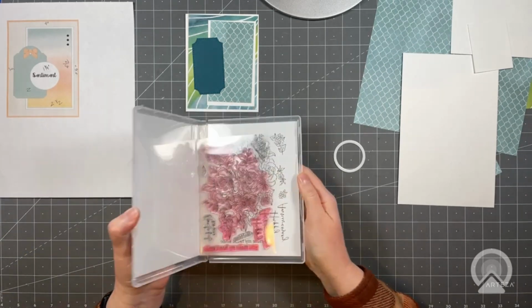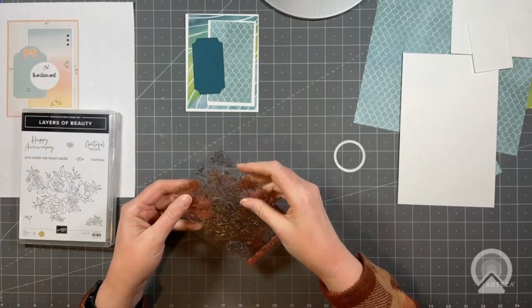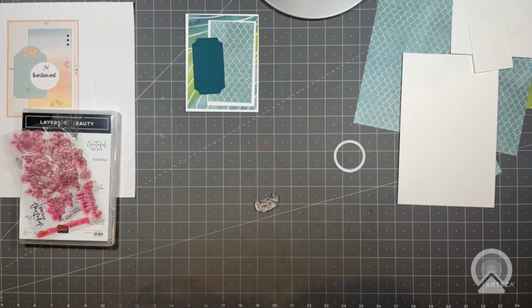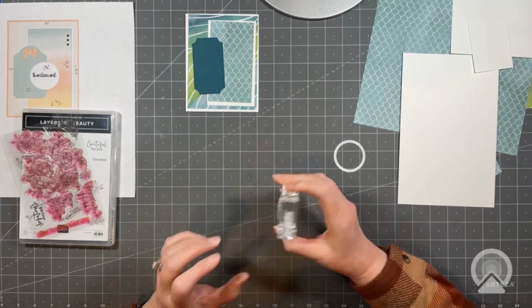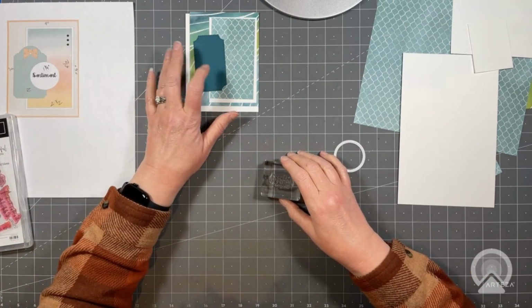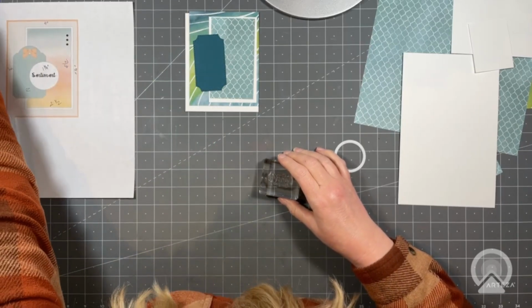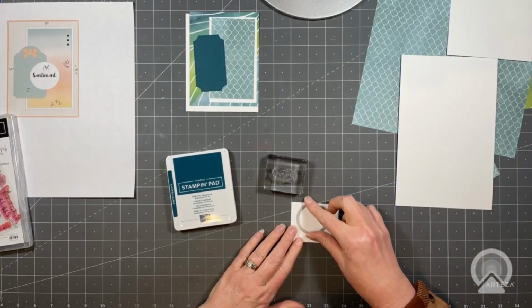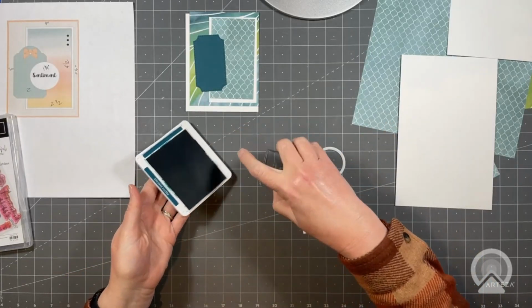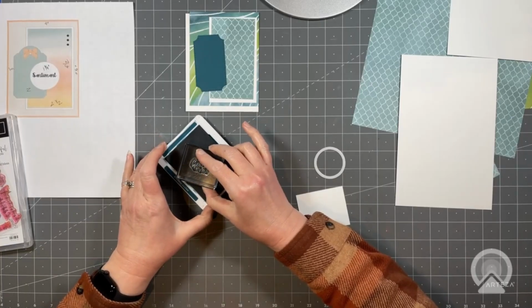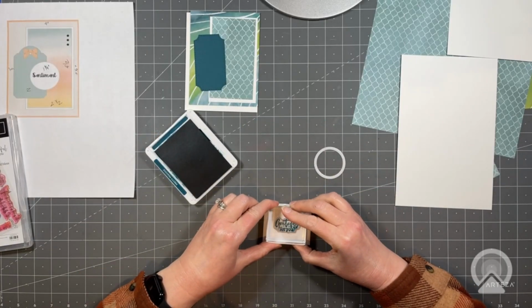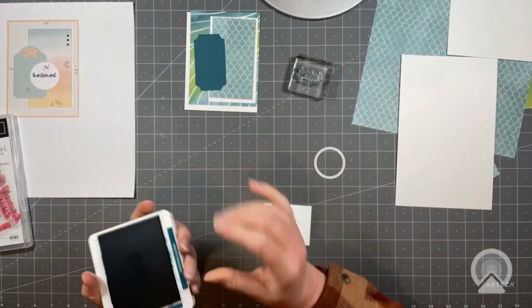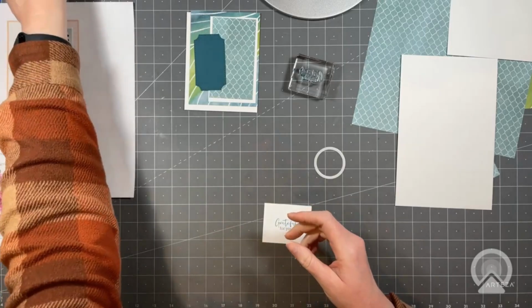So there we are with that. Get a block out. And I think I'm going to stamp it in Pretty Peacock. There we go. And that looks like it's the right size. Make sure the ink transfers. It's pretty good. Set that over to the side.